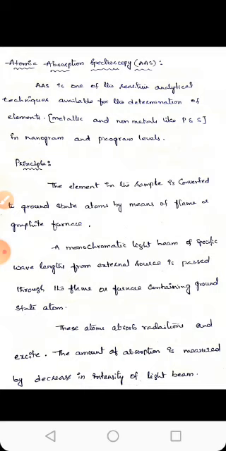Then coming to the principle, the element in the sample is converted to ground state atoms by means of a flame or graphite furnace. For that, a monochromatic light beam of specific wavelength from an external source, like a hollow cathode lamp, is passed through the flame or furnace containing ground state atoms.